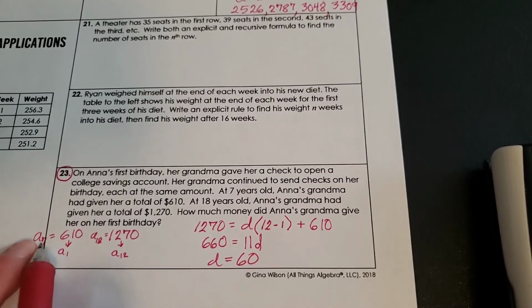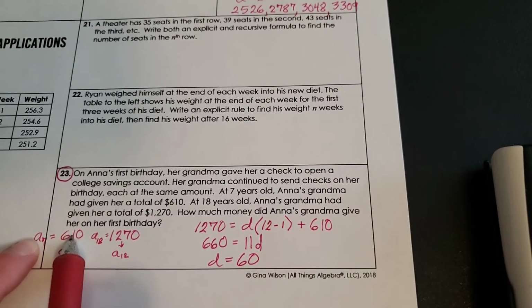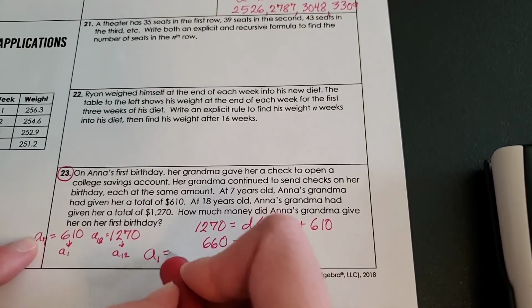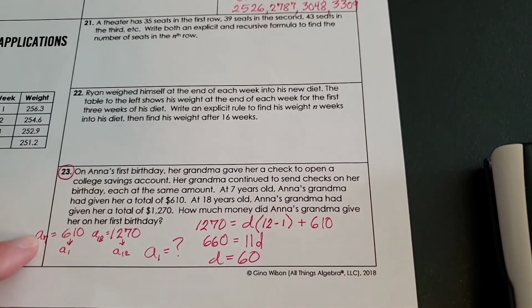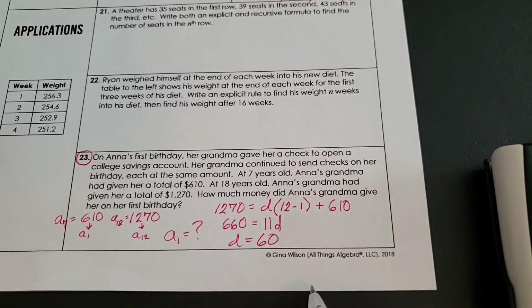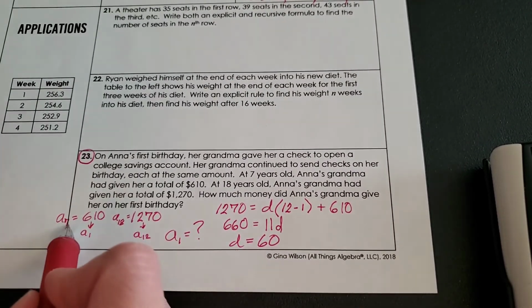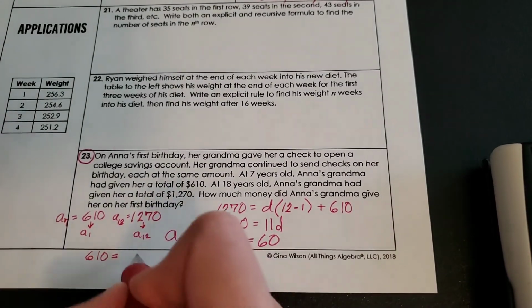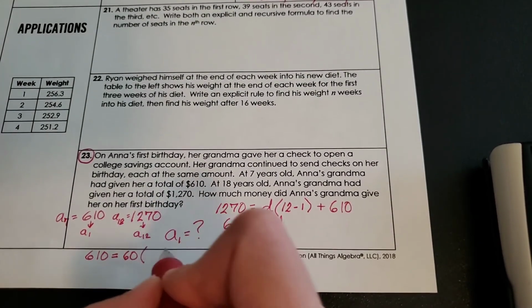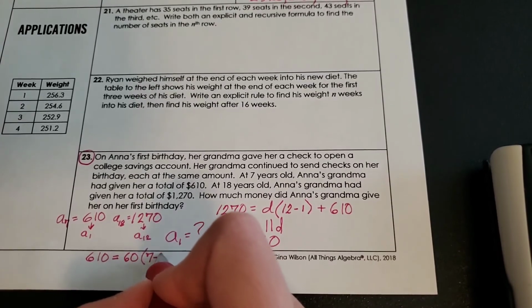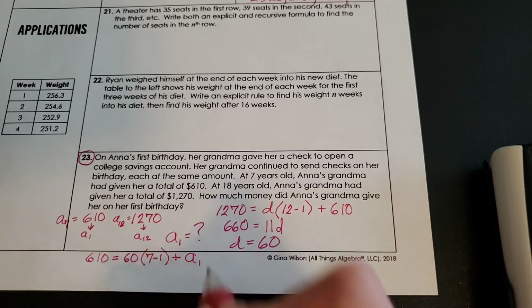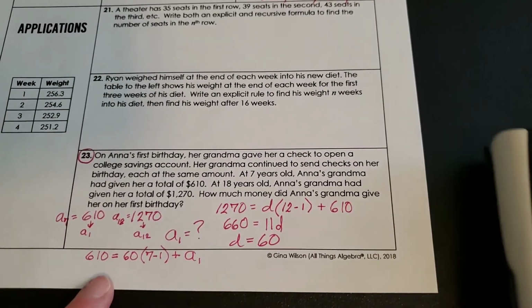Now I want to think about this as a sub 7. And now I really am looking for what is a sub 1, what was given to her on her first birthday. So if I know a sub 7 is 610, my common difference of 60, 7 minus 1, plus that first term, a sub 1.